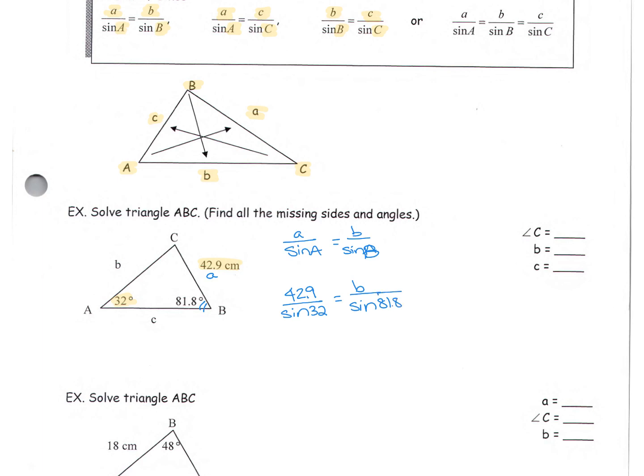Now I'm going to multiply this sine of 81.8 up and away from my variable b, over to the other side. And now I know that b is equal to, I'm going to write the 42.9 in front because it's like a coefficient, times the sine of 81.8 all over the sine of 32.